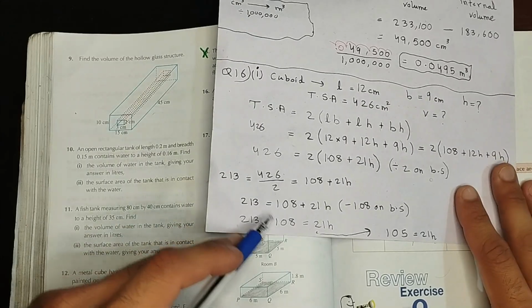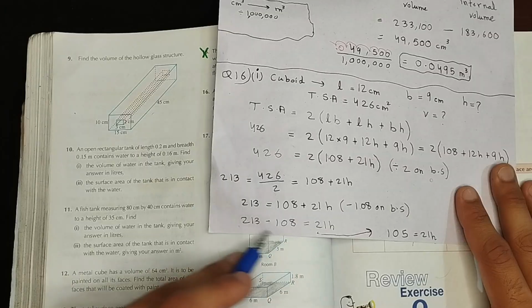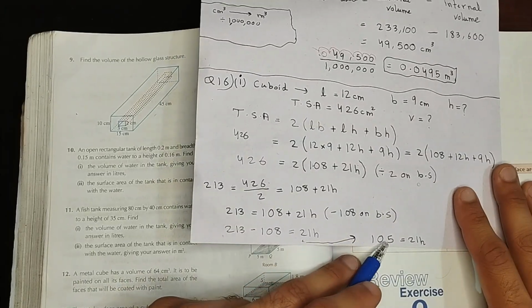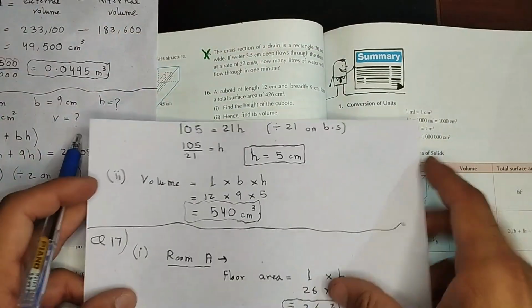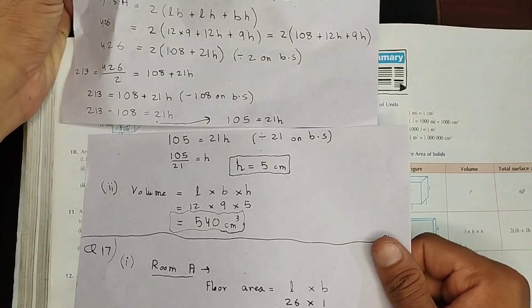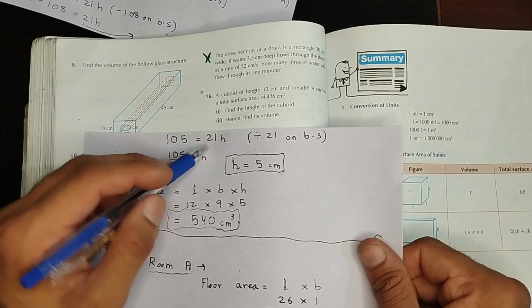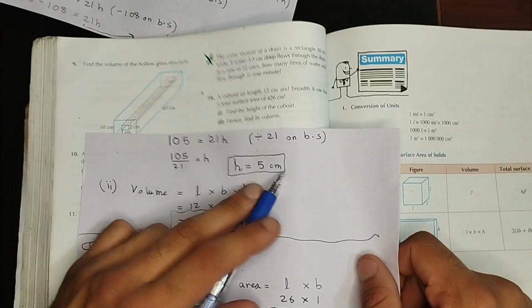Now think about it. What do we need to do? We just need to subtract 108 from both sides of the equation. We will get the constants on one side and the variable on the other. Deal with them, and you will get 105 is equal to 21h. Now we have to divide 21 on both sides of the equation. You do that and you'll get a value of h, which is equal to 5 centimeters.